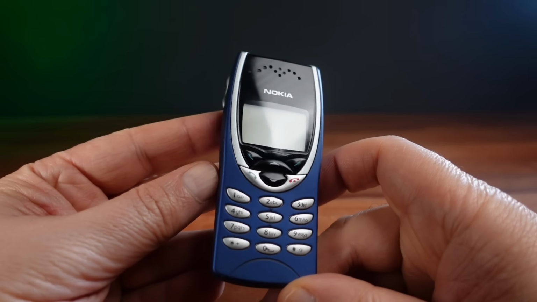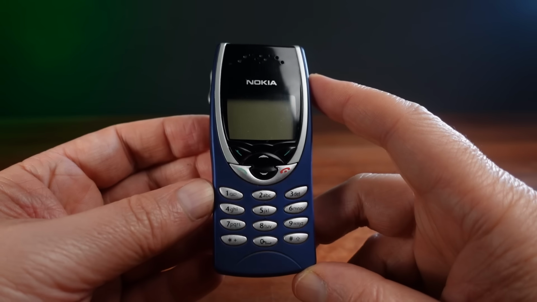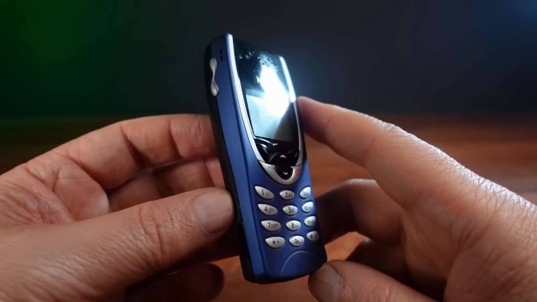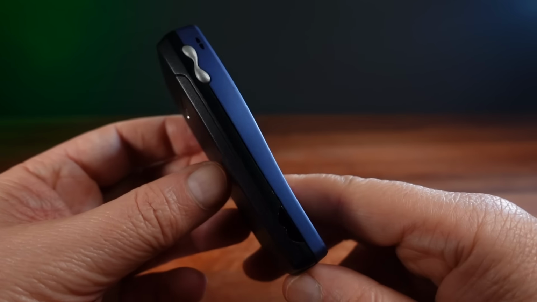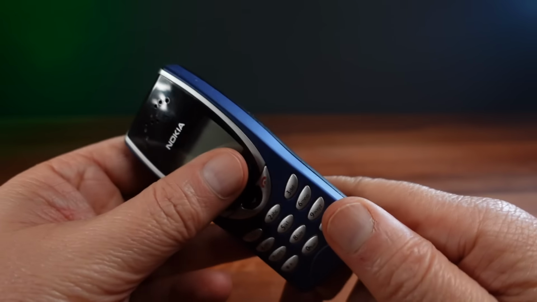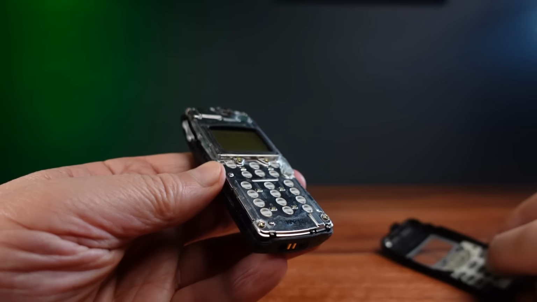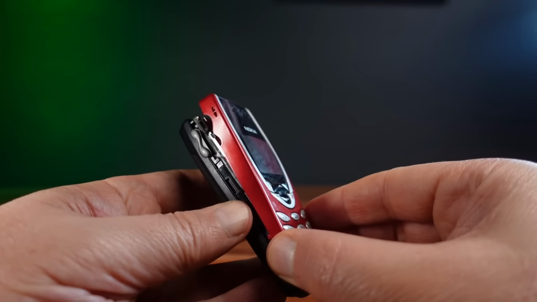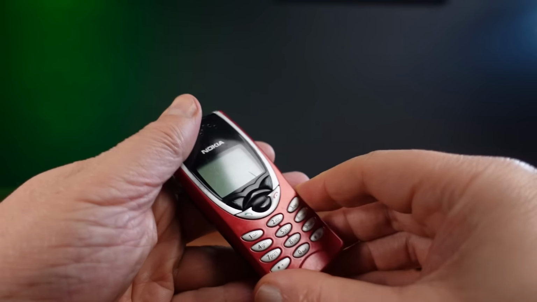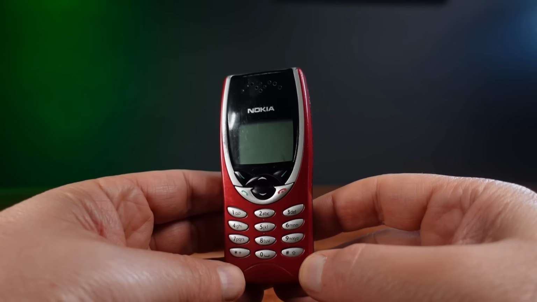The 8210 is one of the smallest and lightest phones of all time, yet it would run for days between recharging. It feels ridiculously small and light in the hand, as light as a feather. The 8210 also has interchangeable front covers. At the time, Nokia were more than a brand, they were a customizable personal experience, a statement of your personality.